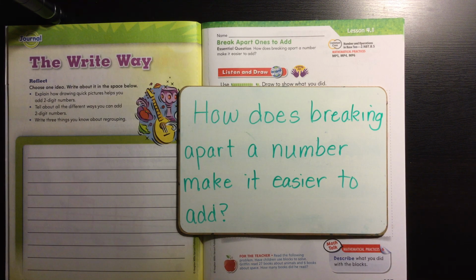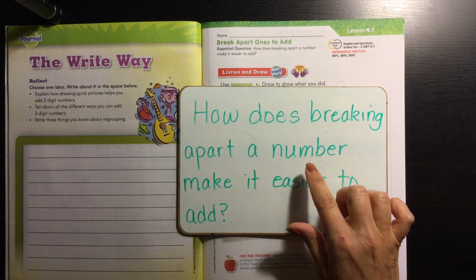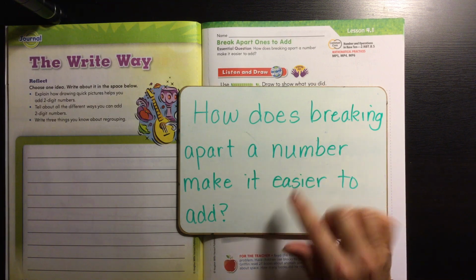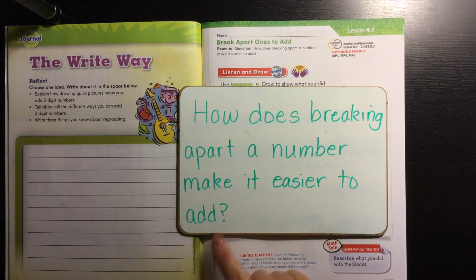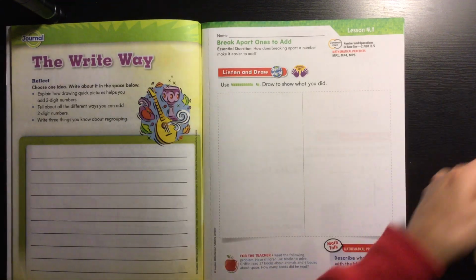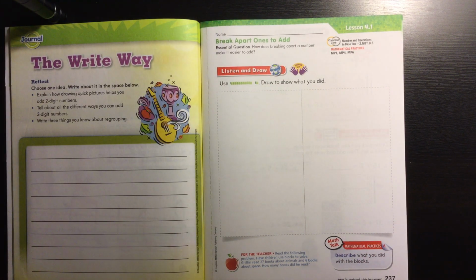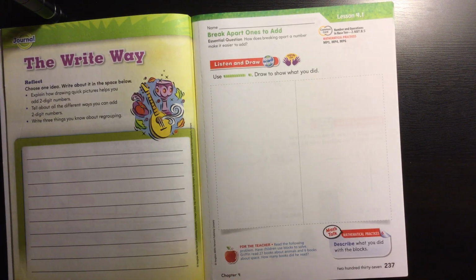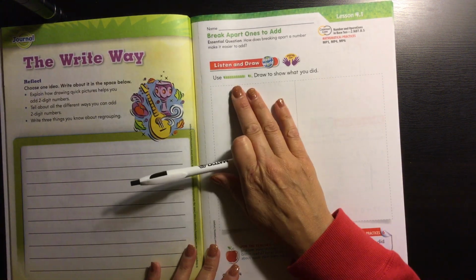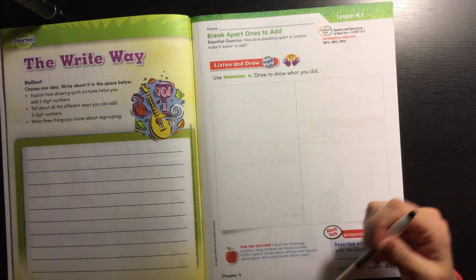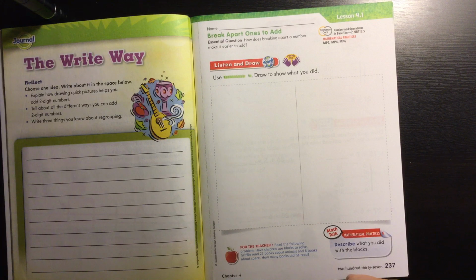In this lesson, lesson 4.1, our essential question is, repeat after me, how does breaking apart a number make it easier to add? Go ahead and open your workbooks to page 237. You can pause the video to do that. All right, on this page, it asks us to use base 10 blocks to show the word problem that I'm going to read to you, but instead we're just going to go straight to a quick picture.